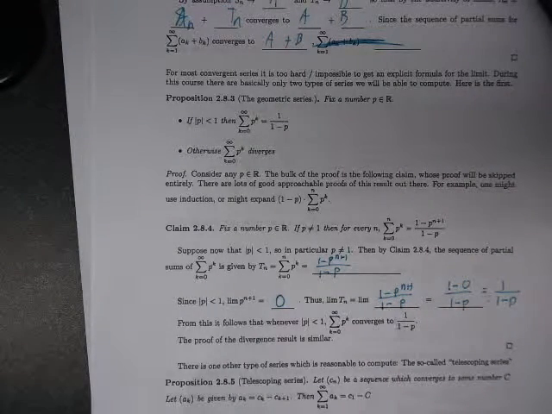So the sequence of partial sums for the series converges to 1 over 1 minus p, which is exactly what it means for the series to converge to 1 over 1 minus p. How do you guys feel about that? That seem okay? I'm not going to prove the divergence result. Do you think that most of the proof of the divergence result will be the exact same, except you'll say that the limit does not exist?